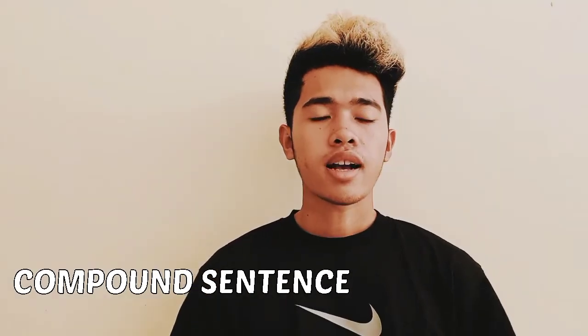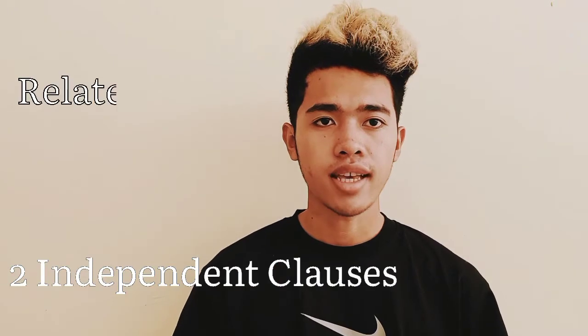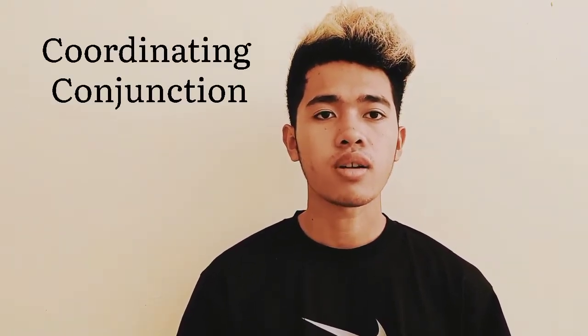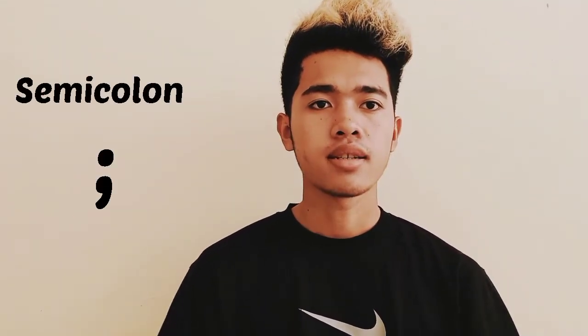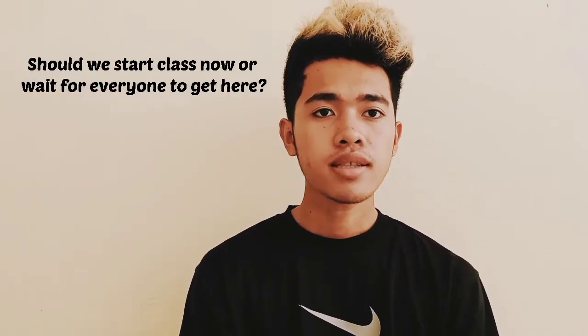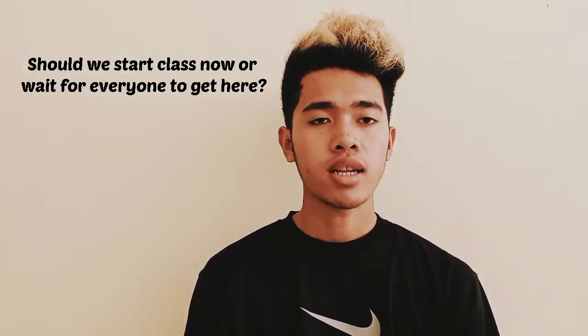The next example of a sentence structure is a compound sentence. A compound sentence has at least two independent clauses that have related ideas. The independent clauses can be joined by a coordinating conjunction: for, and, nor, but, or, yet, and so, or by a semicolon. For example, should we start class now or wait for everyone to get here?